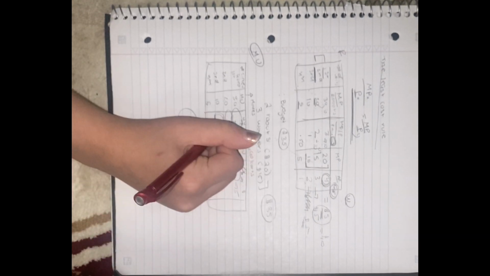It's 10, 5, 15, 25, 30, 10, 15, 25, 30, and then we have 40 down here, and that maximizes. So now, based on our results, we have 3 movies and 2 go-karts.